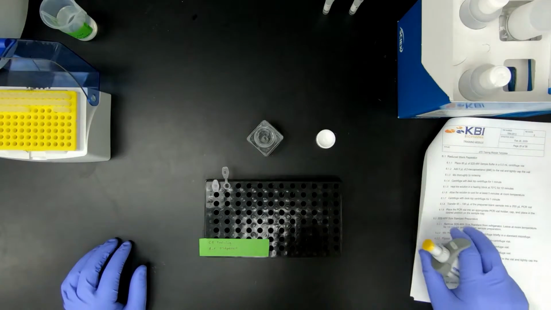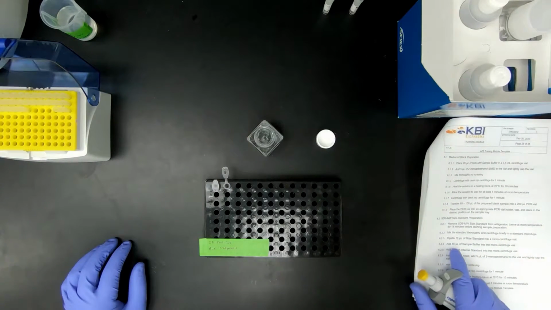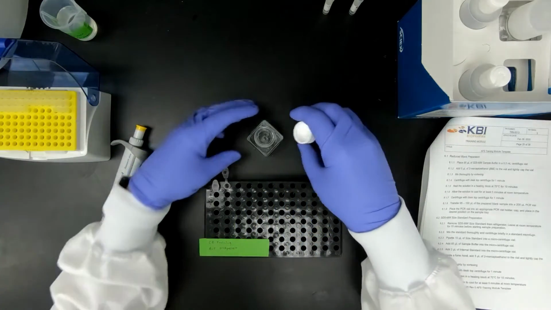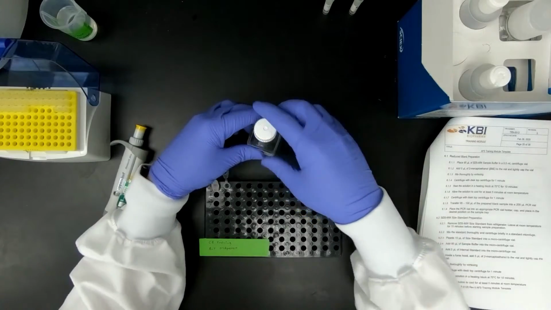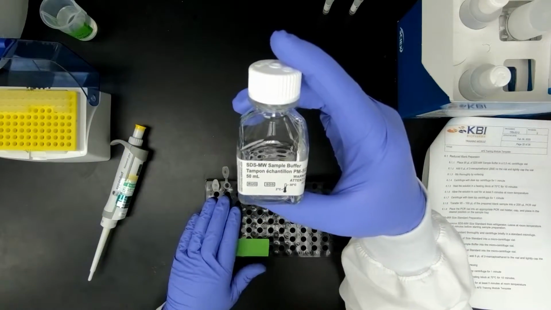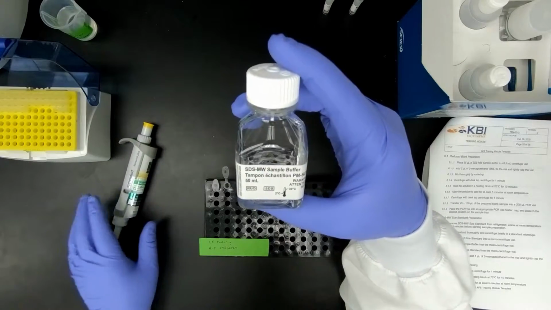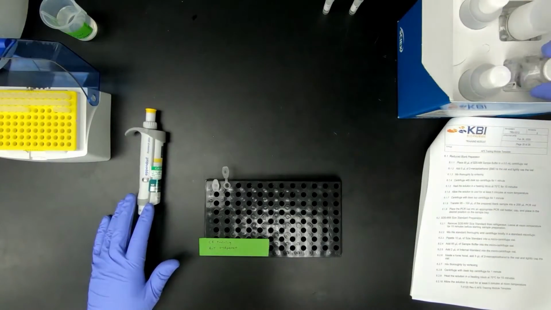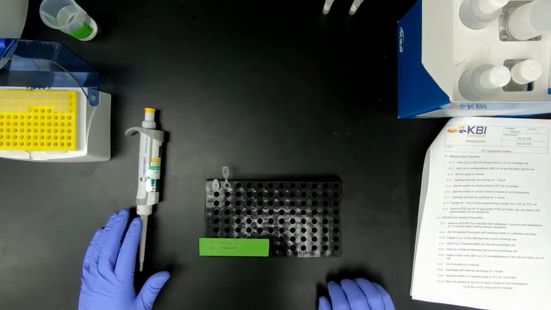And then I discard the tip. I add the sample buffer first because this is the largest amount, and since this is in all samples, it is less likely of a contamination regardless of us emptying the tip off each time. We're done with the sample buffer, so I'm placing that back.